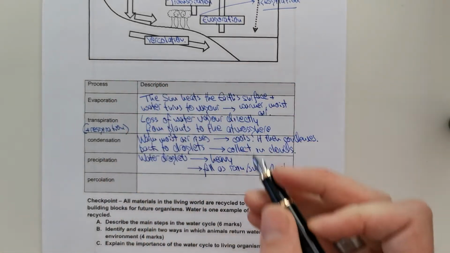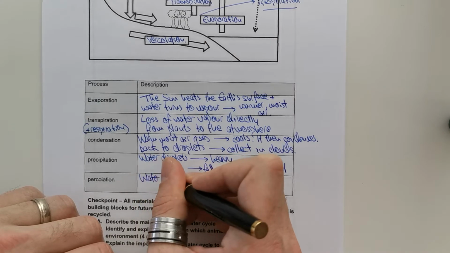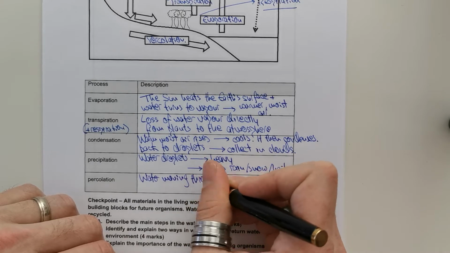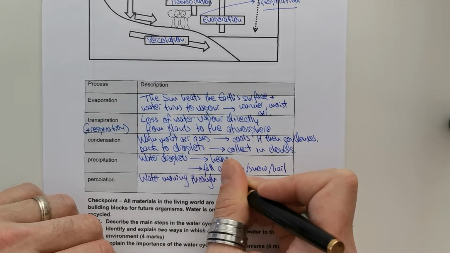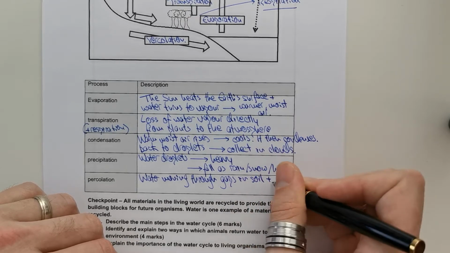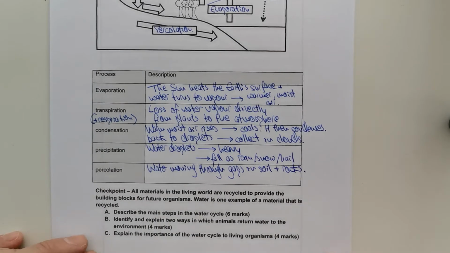Percolation is water moving through what? It's water moving through gaps in soil and rocks. Right, good. So I've had a go at that.